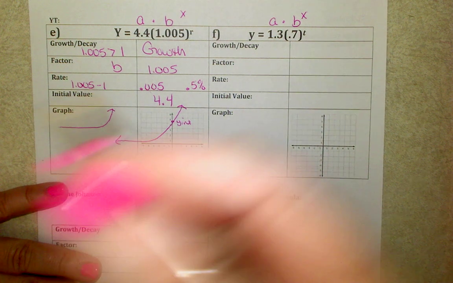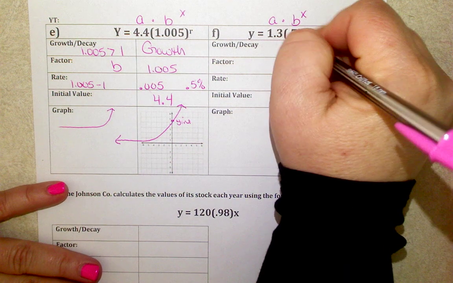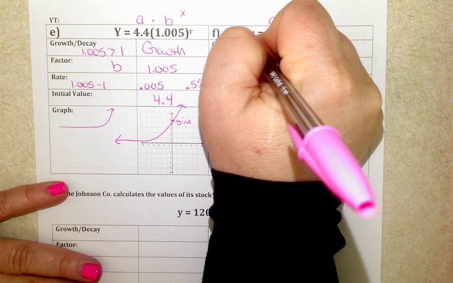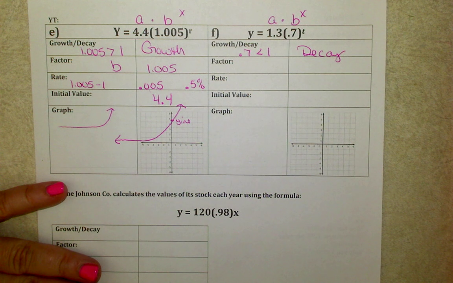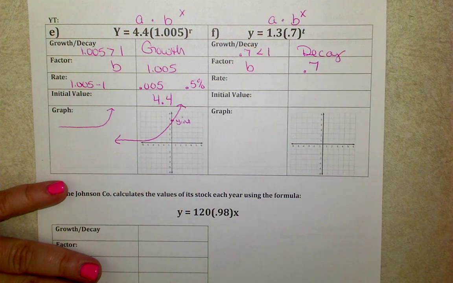All right, Bree, is F growth or decay? Very good. And we know this is decay because 0.7 is less than 1. All right, Jillian, what's your factor? 0.7, because your factor is always the B value.